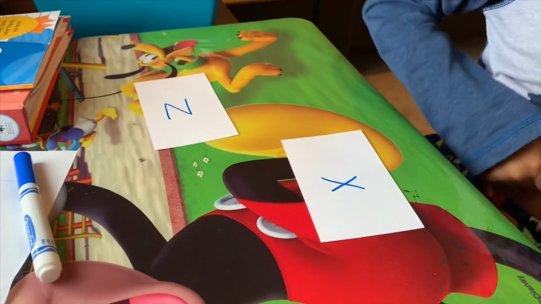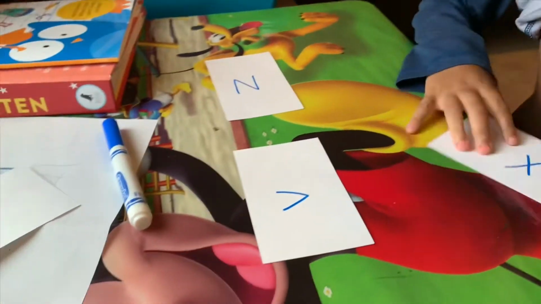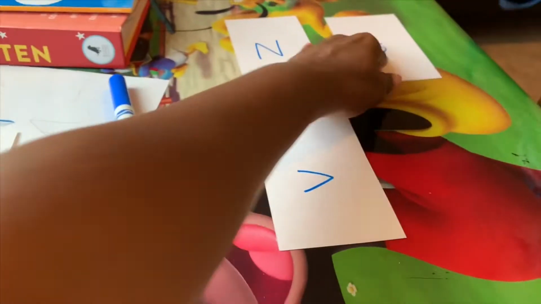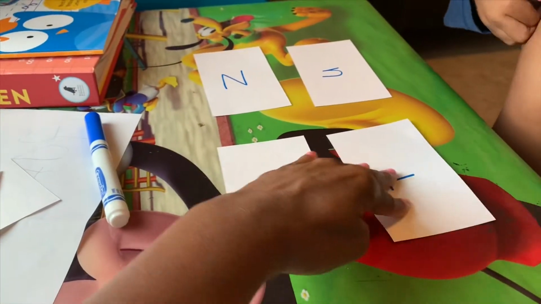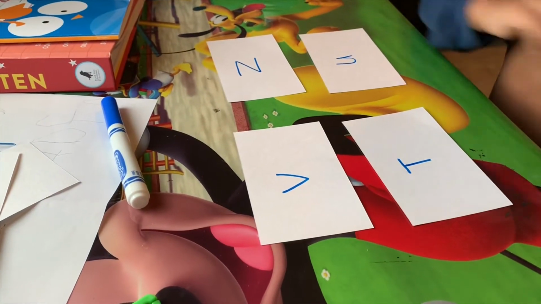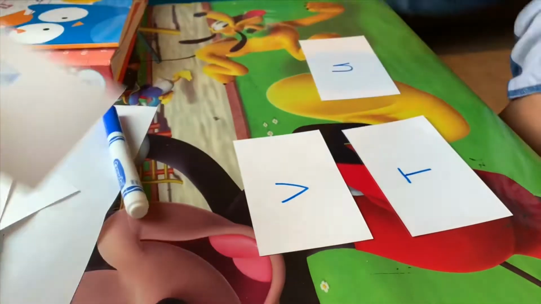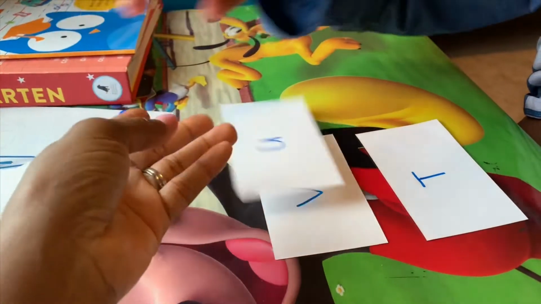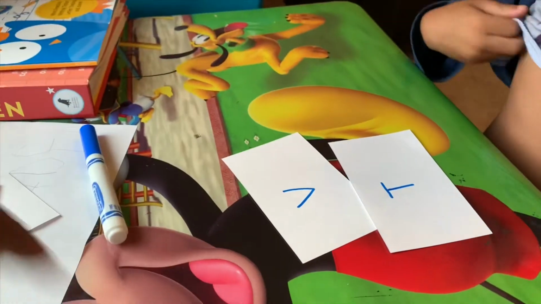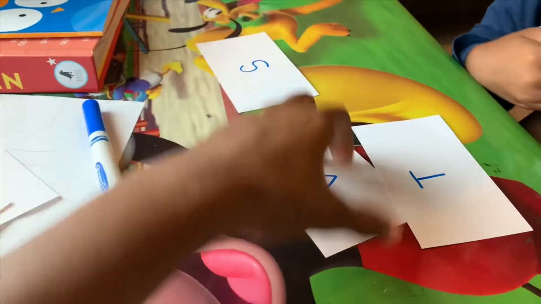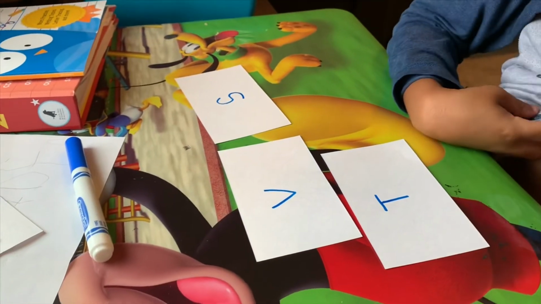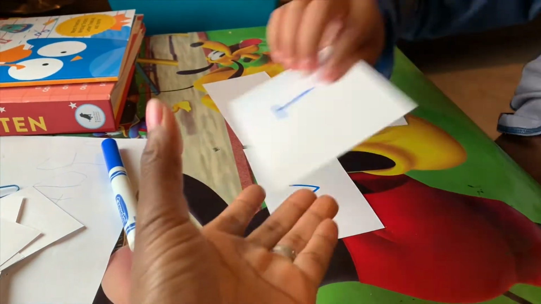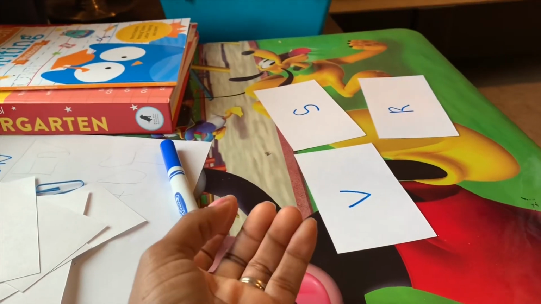Can you give me the X? Okay. Thank you. Are you okay? Can you give me the Z? Okay. Can you give me the U? Can you give me the T? T. Can you give me the R?